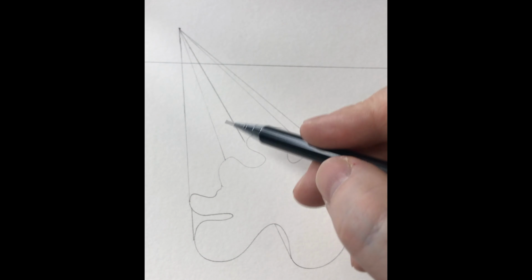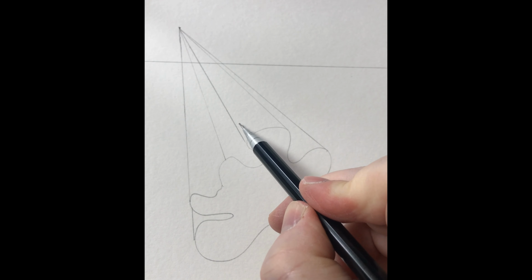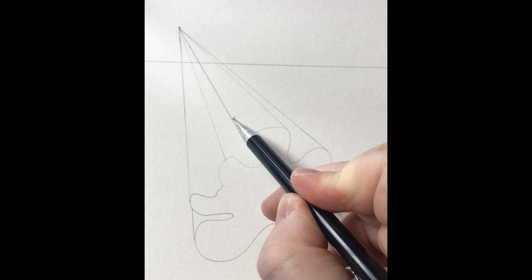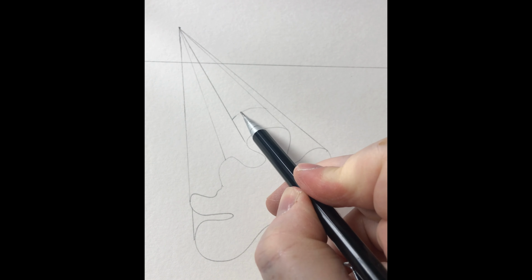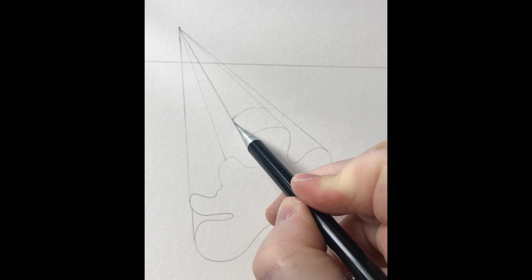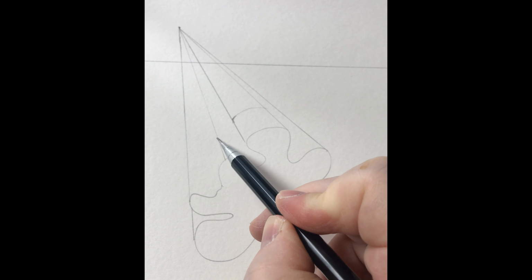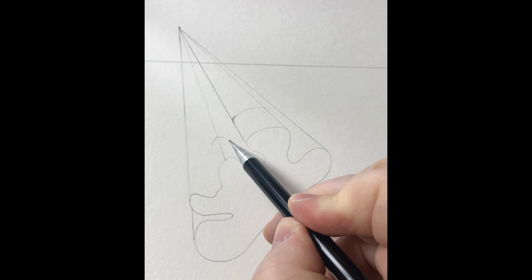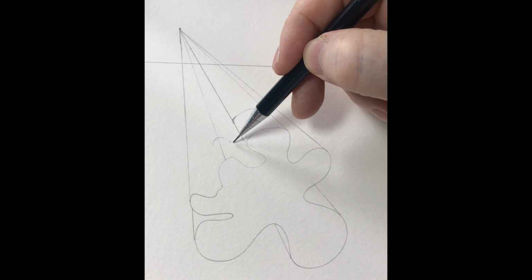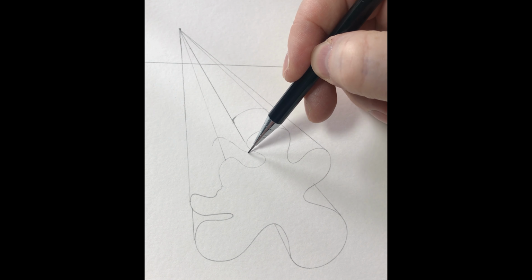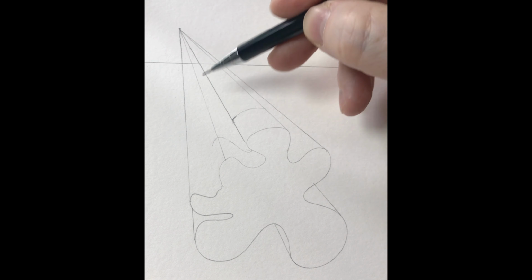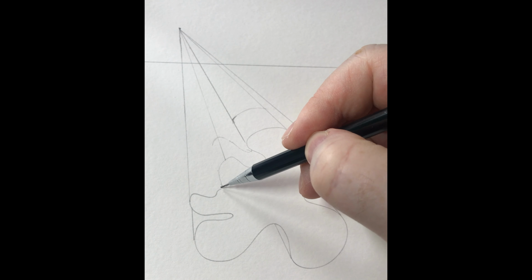Okay, now the idea now basically is to follow those lines. One here.